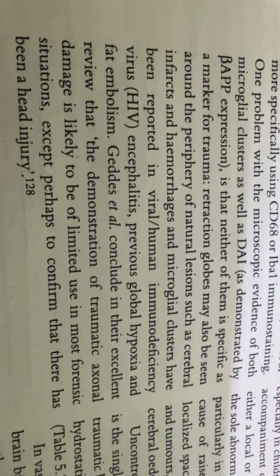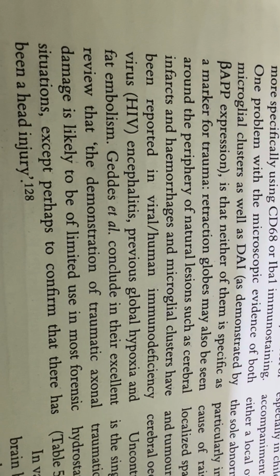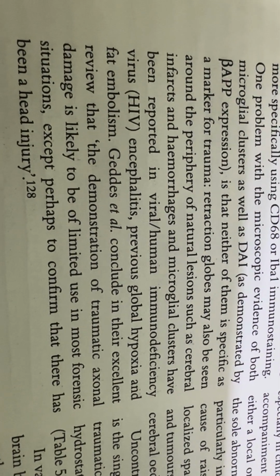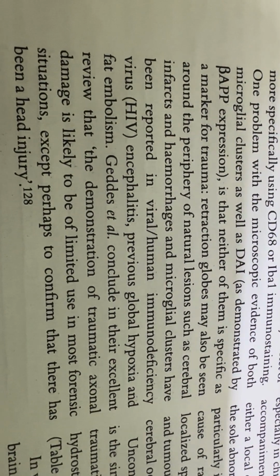The authors conclude in their excellent review that demonstration of traumatic axonal damage is likely to be of limited use in most forensic situations, except perhaps to confirm that there has been a head injury.